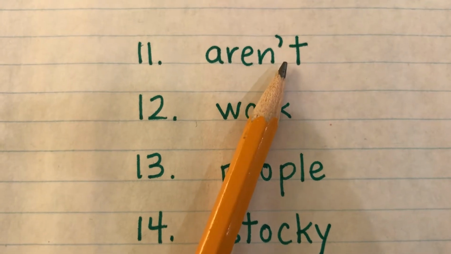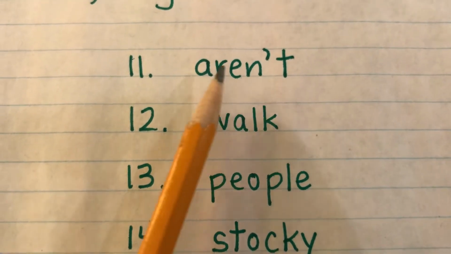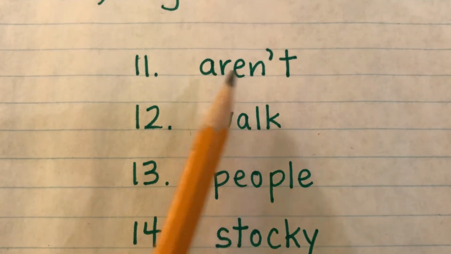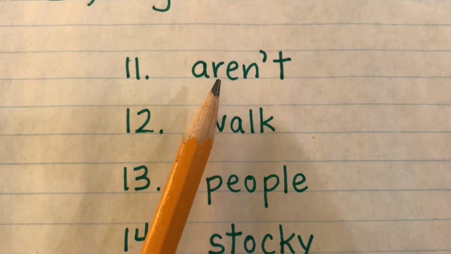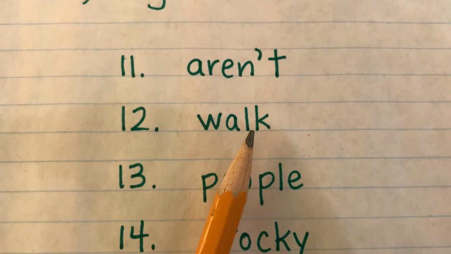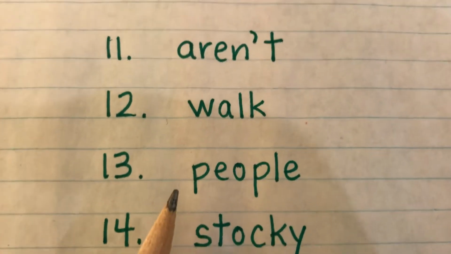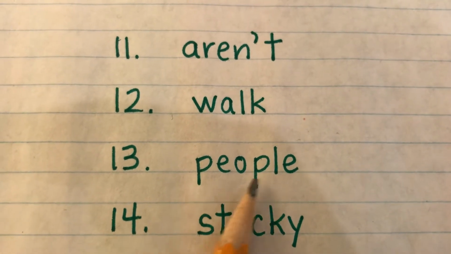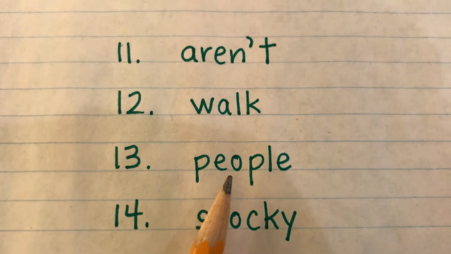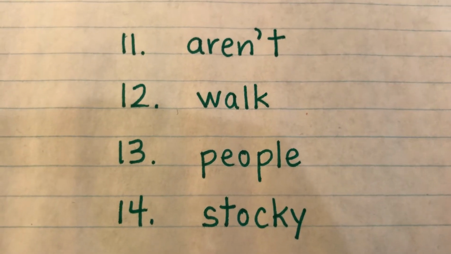It replaces the letter O. Aren't, as in are not. Next word is walk. W-A-L-K. 13, people. P-E-O-P-L-E.